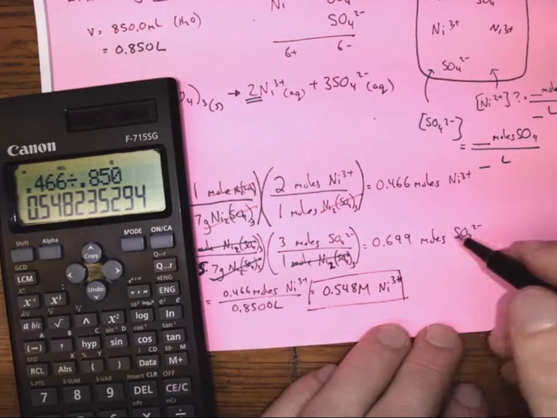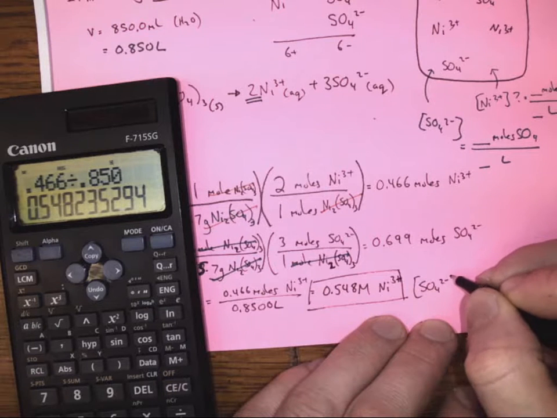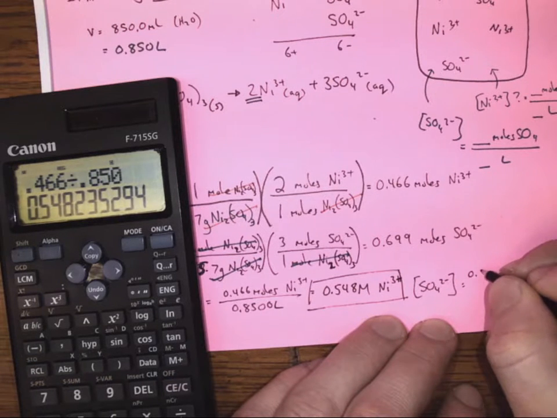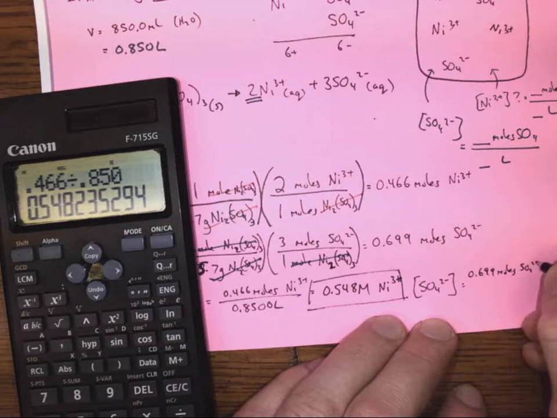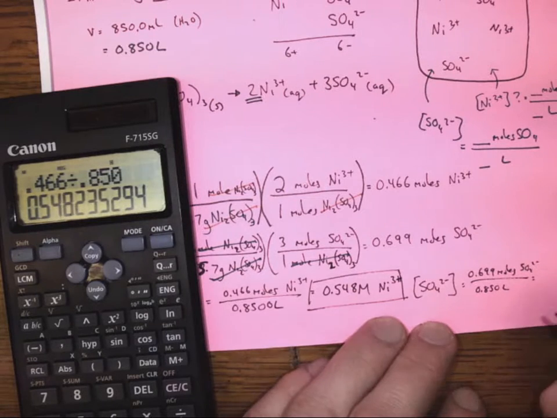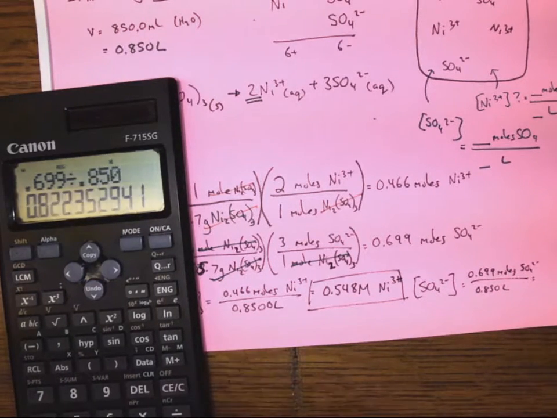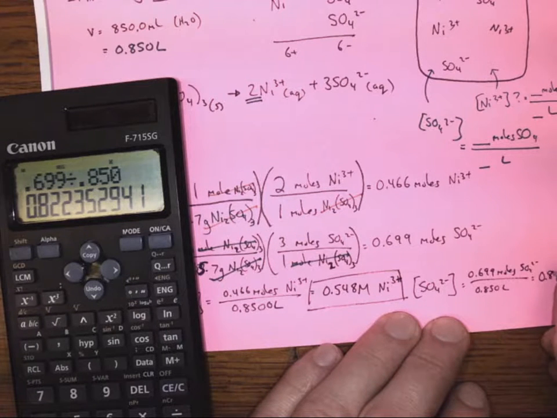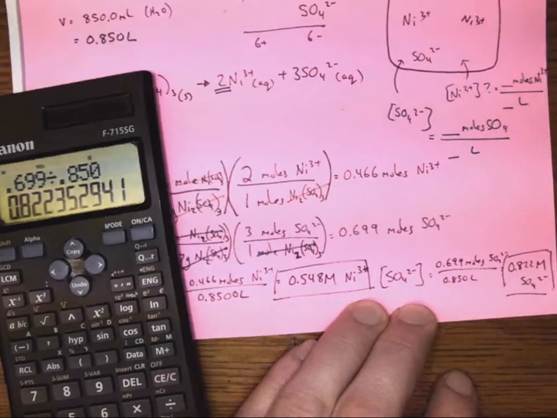And I can do the same thing for sulfate. The concentration of sulfate is 0.699 moles sulfate over 0.850 liters. 0.699 divided by 0.850 is 0.822 molar SO4 2 minus. Okay, oops.